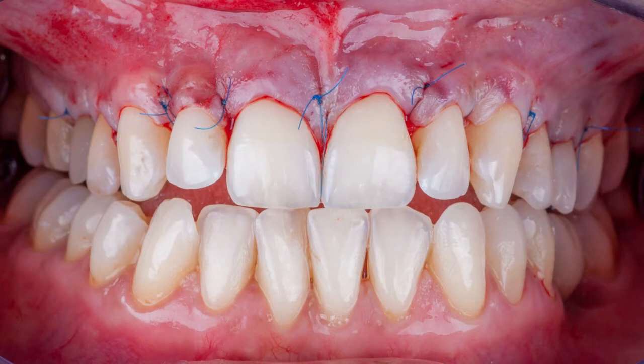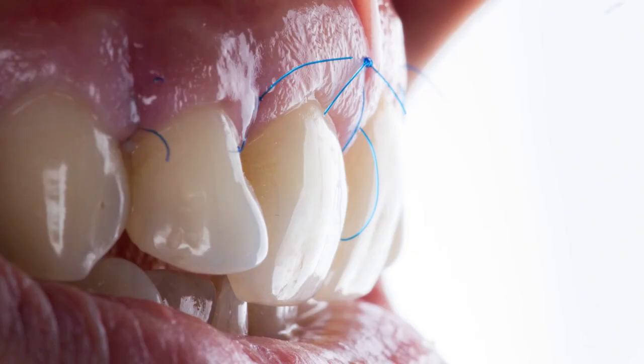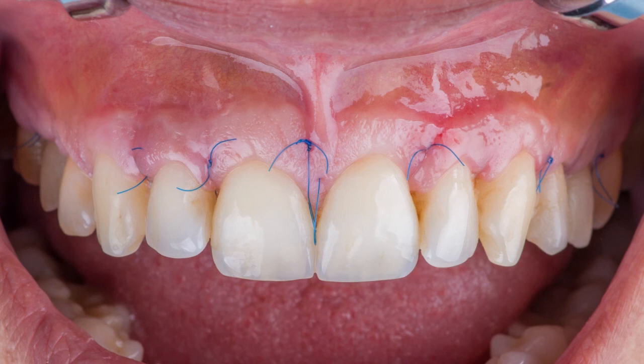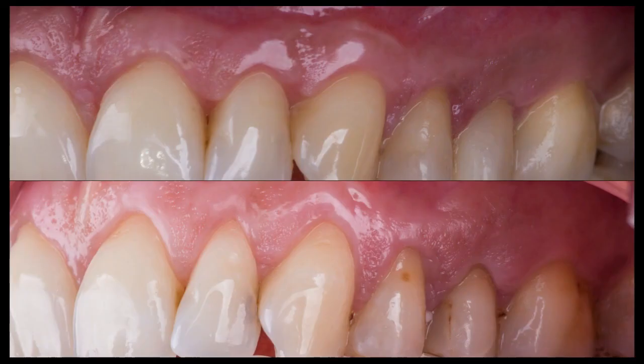Here you can see the results immediately post-op. And here it is, side by side with the initial picture after 1.5 months.